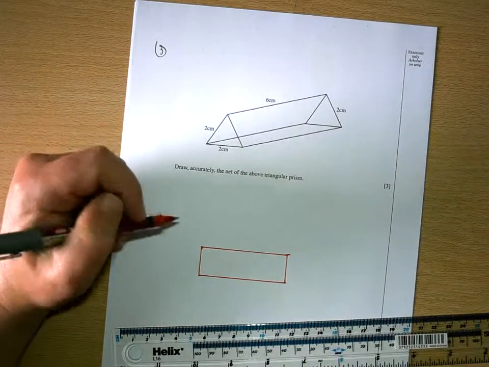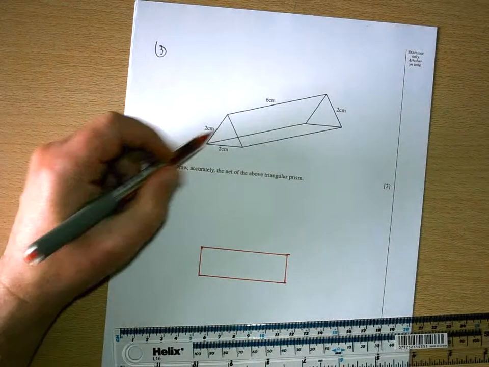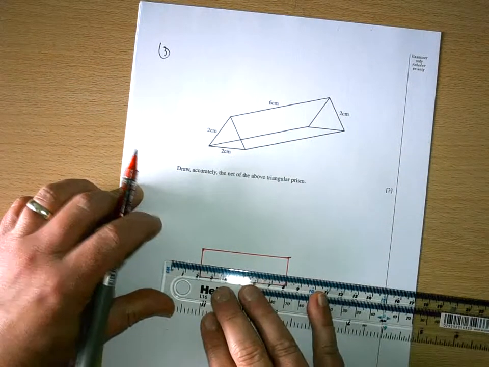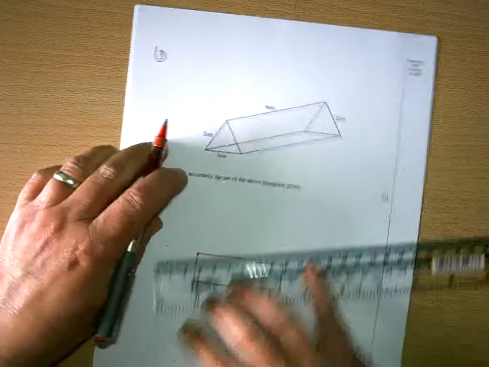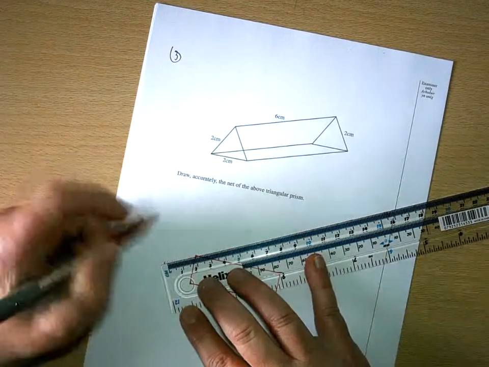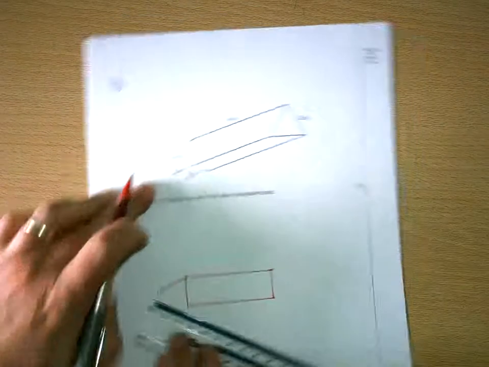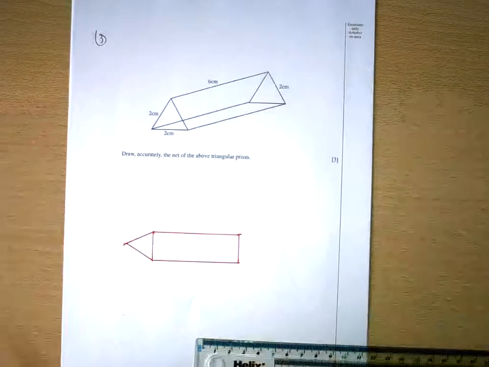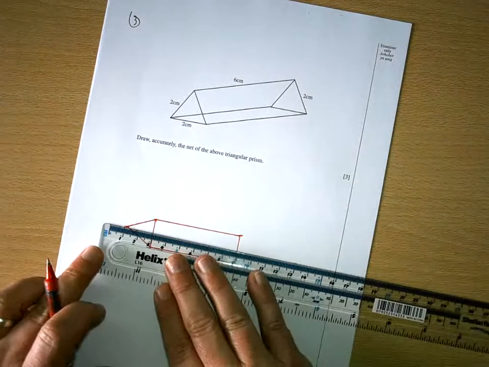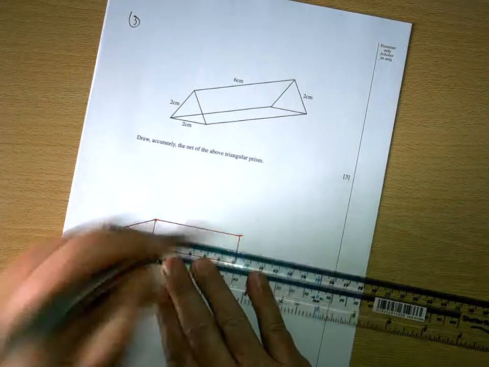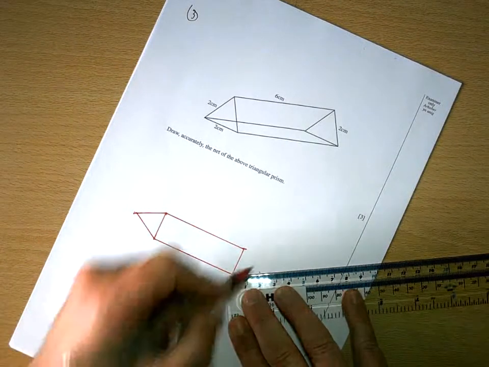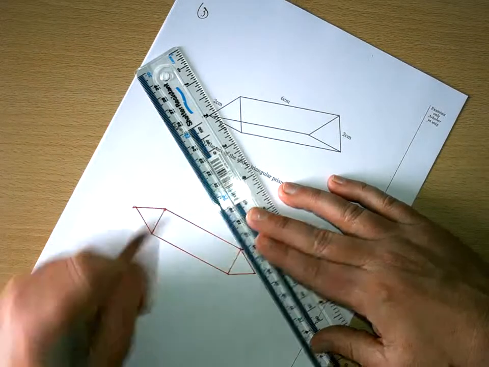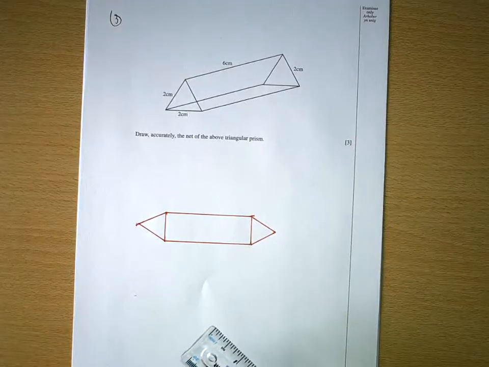Then I've got an equilateral triangle on each side, which is 2 centimeters by 2 centimeters. So there's one side. There's the other triangular side.